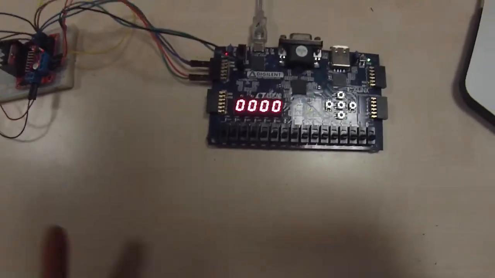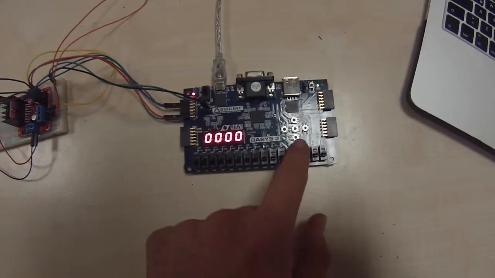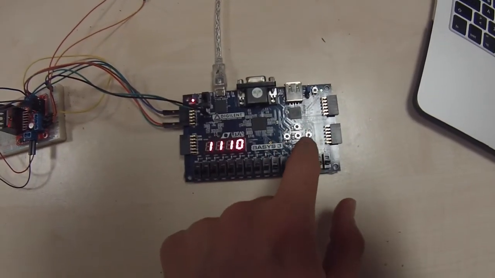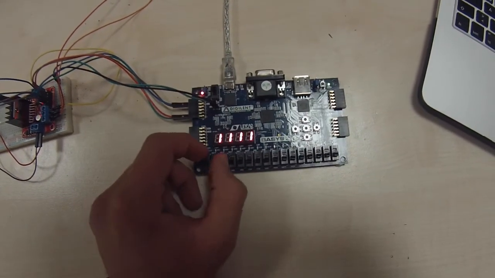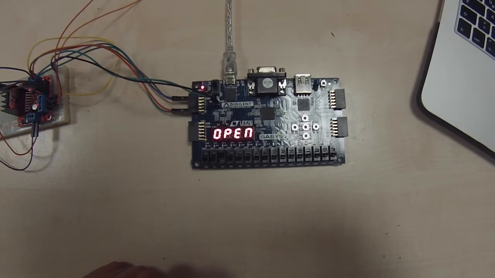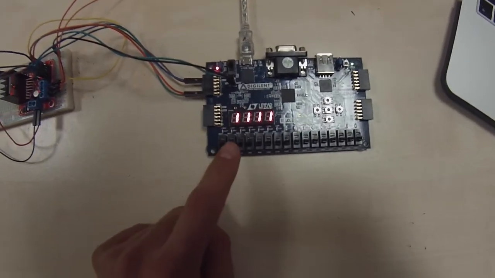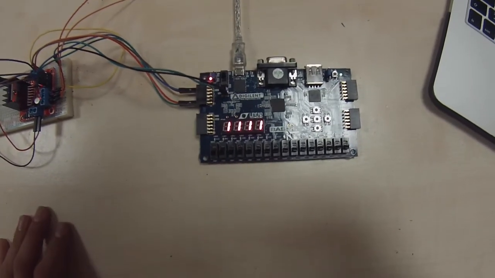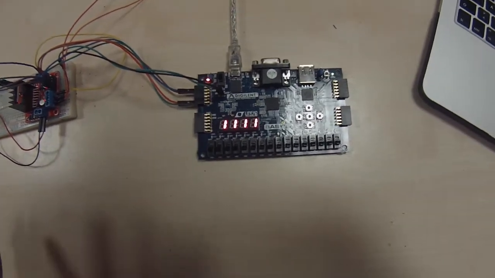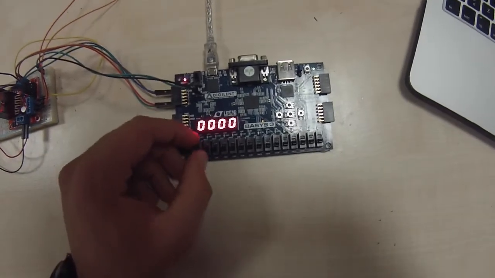Okay, let's begin with the first case. Let's say our password is correct. Let's enter 1111 and let's check it. And it's correct. We opened the system. Okay, when we open the switch, it erases everything we have done. It initializes the system. So let's erase it.